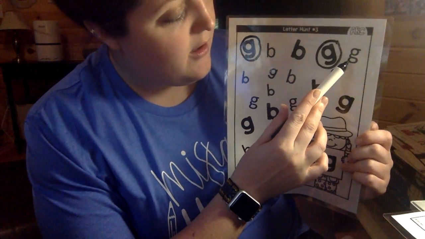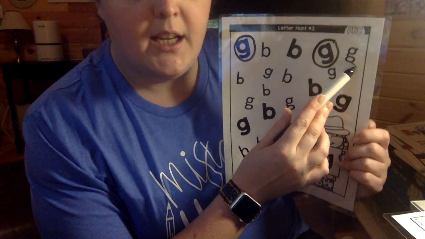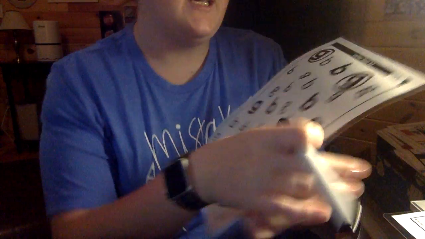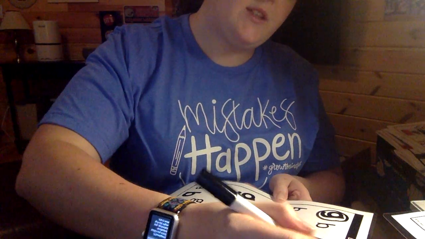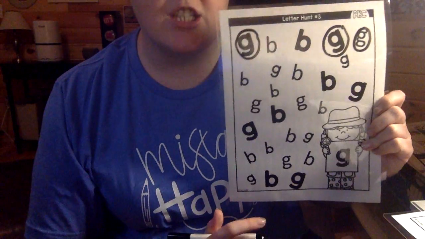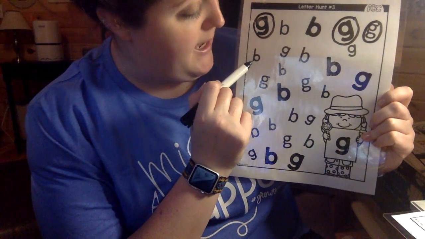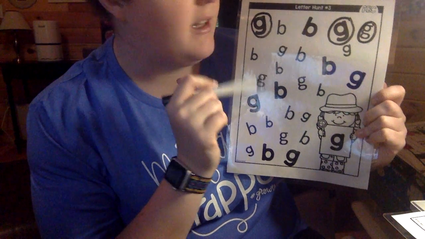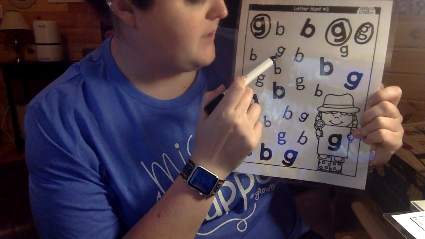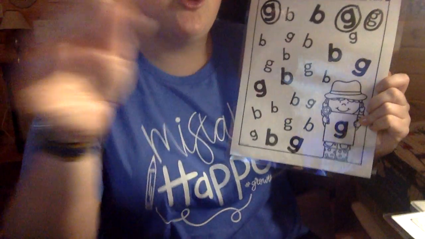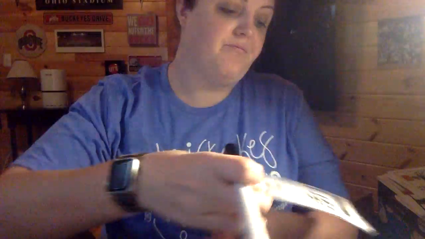Is this a B or a G? It's a G. It's just a different way to make a G. It's a different font that they used. It is a G, though. I know it looks kind of fancy, but it's a G. Is this a B or a G? It's a B. We'll leave it alone. What about this one? Is this a B or a G? It's a G. We'll circle it.